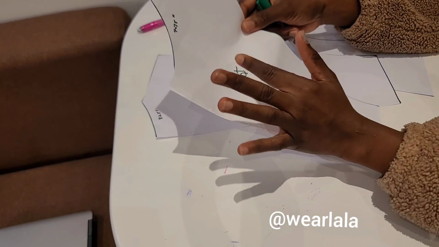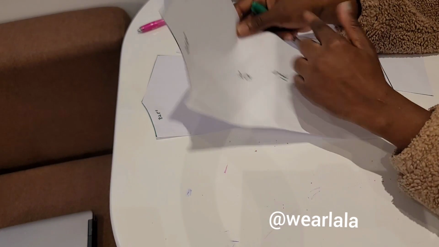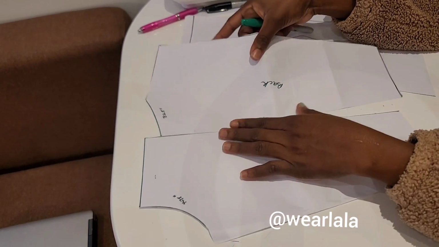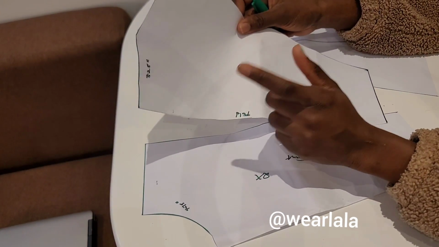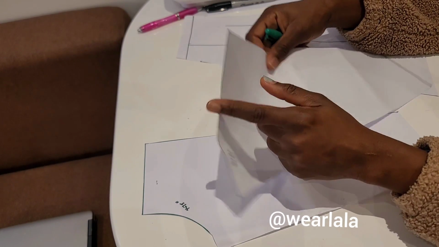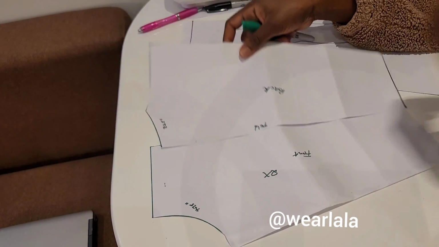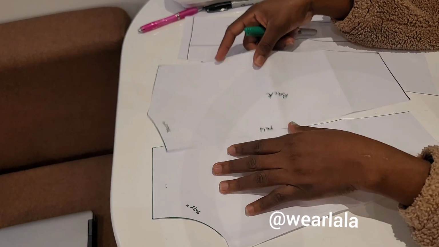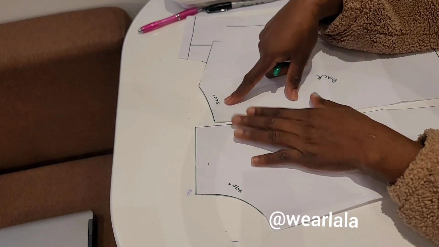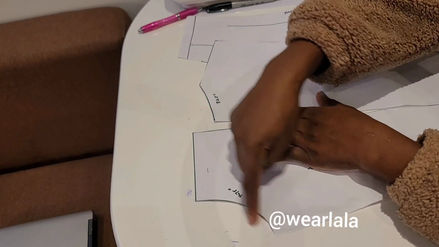So for the front pattern, I'm going to add half inch seam allowance around the pattern. Then for the back, because the back is on fold, you're adding half inch seam allowance to the neckline, the shoulder, this other side, and the lower part. Now, quickly, to cut the collar is very simple. To cut the collar, you're going to be measuring the back neckline and the front neckline.